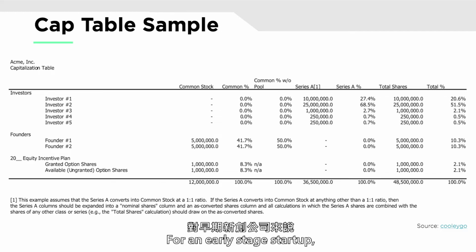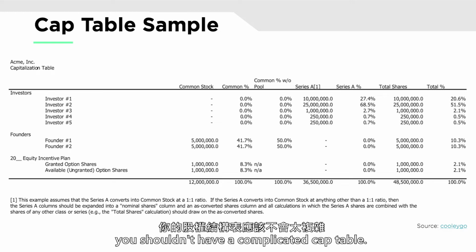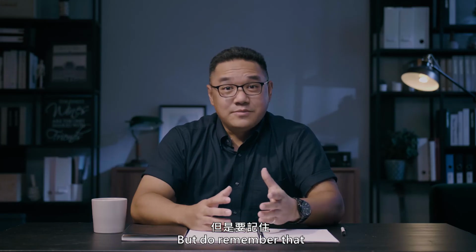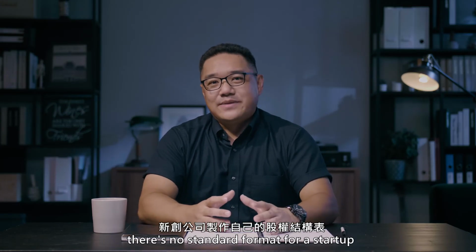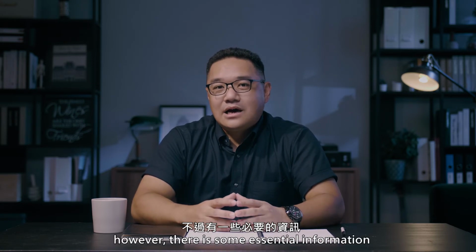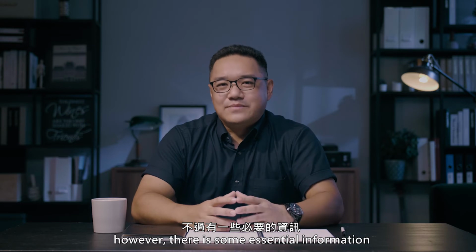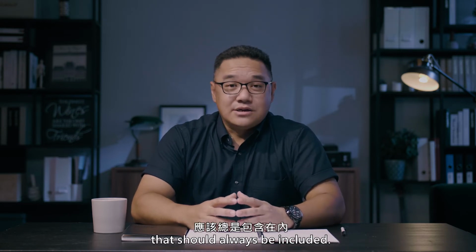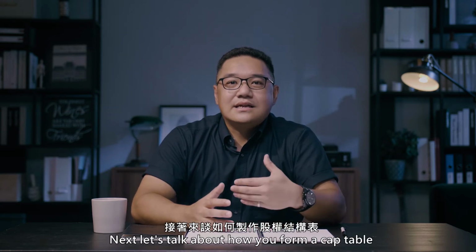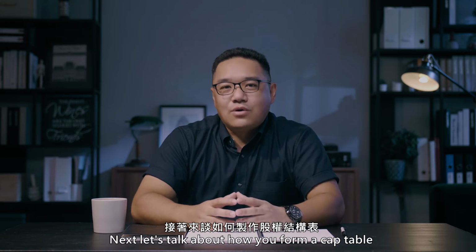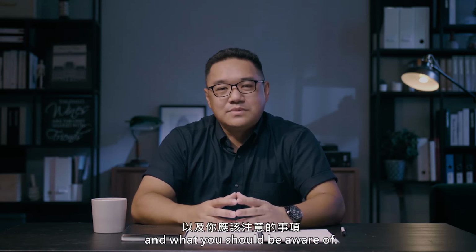For an early stage startup, you shouldn't have a complicated cap table. But do remember that there's no standard format for a startup to create their own cap table. However, there is some essential information that should always be included. Next, let's talk about how you form a cap table and what you should be aware of.